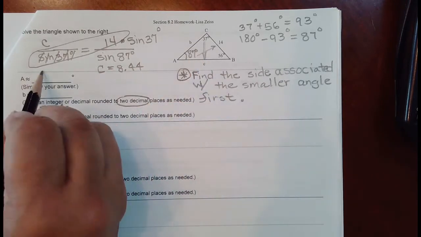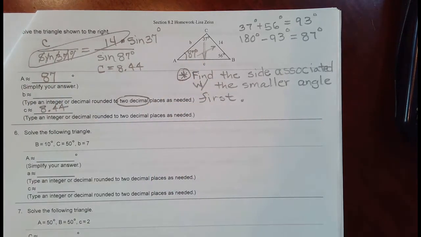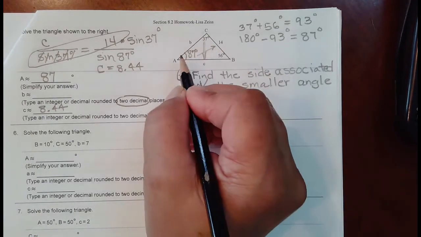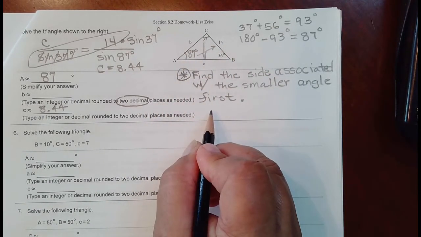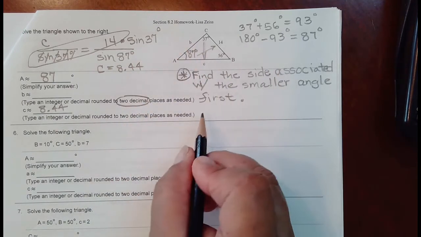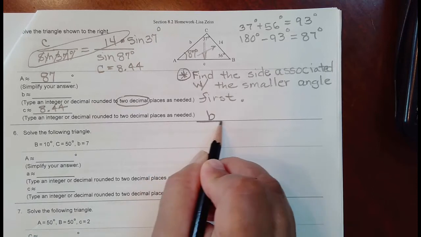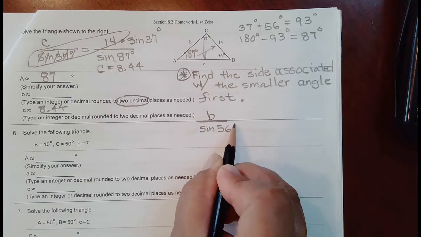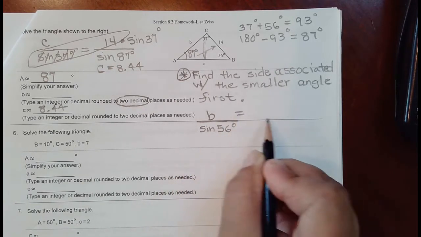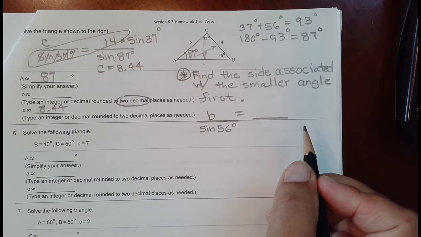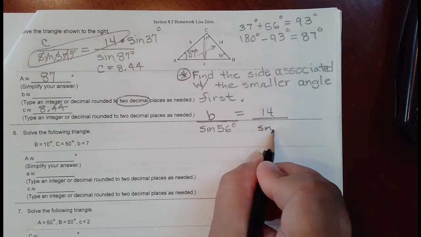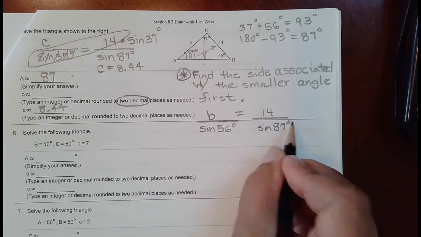We already know what A is because we found that to begin with, and we have only one other piece of information to find, and that's going to be B. So let's set up another pair of fractions. I'm going to go with the 87 and the 14 again. Again, I'm looking for a side. So I'm going to do that side over the angle that corresponds to that side, which is the 56-degree angle directly across from it, and then I'm going to use one other fraction of my choosing, which will be the 87 and the 14. Sides at the top, sine of 87 at the bottom.